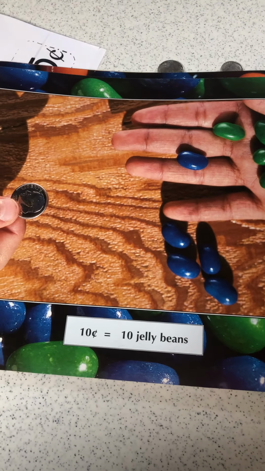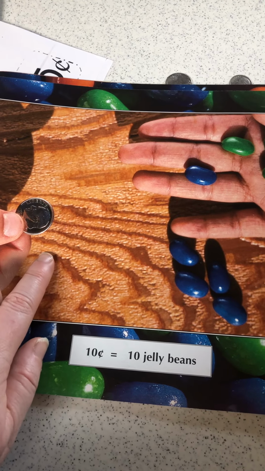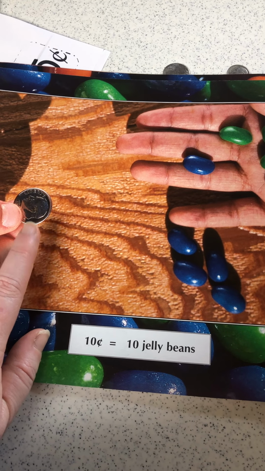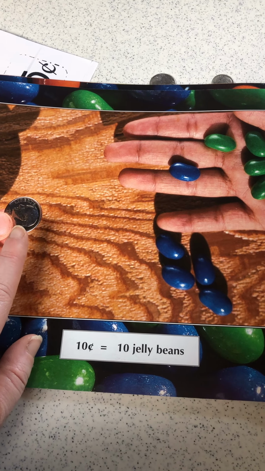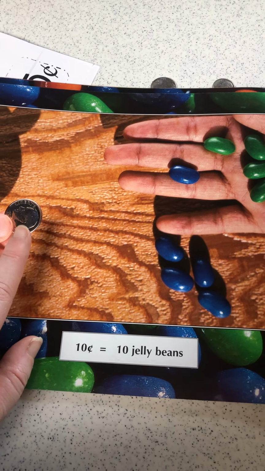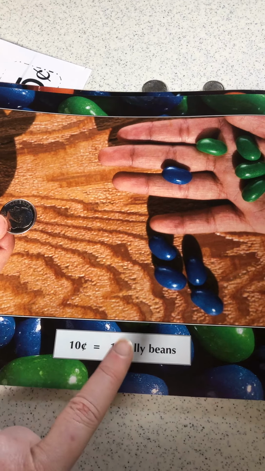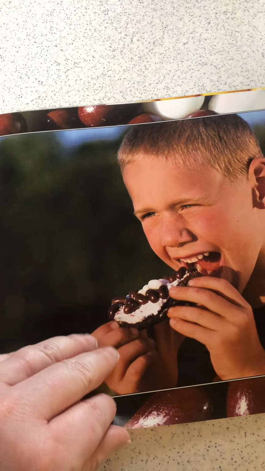Here's another way to buy 10 jelly beans. Remember our dime? Dime, dime, little and thin. I remember you're worth 10. So a dime is 10 cents. That means I can buy 10 jelly beans. There he is enjoying his jelly beans.